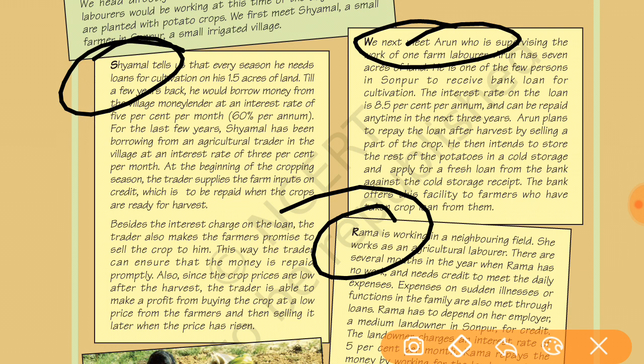Debt trap means when they pay a high rate of interest, the farmers, if they are unable to repay the loan, again take a loan in the next crop. In this way they continue taking loans, but they are unable to repay. This situation means they enter a debt trap, where they fall into taking more loans if they continue. And again he also takes a loan from the agricultural trader.